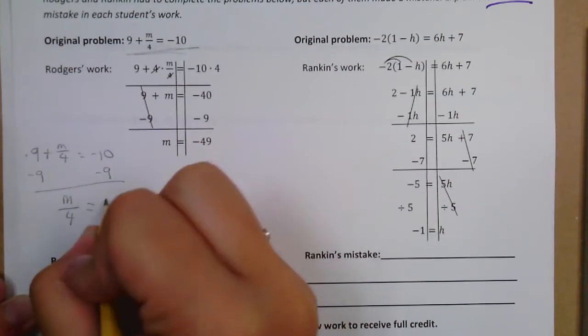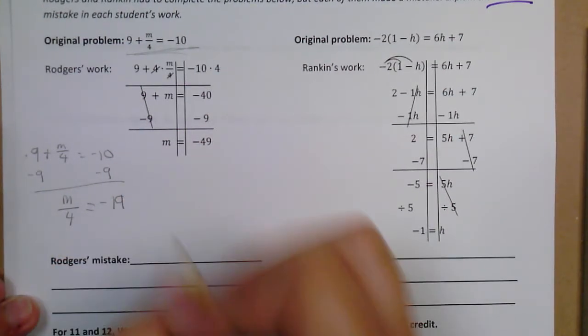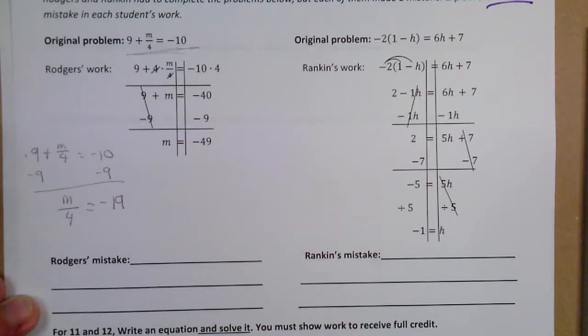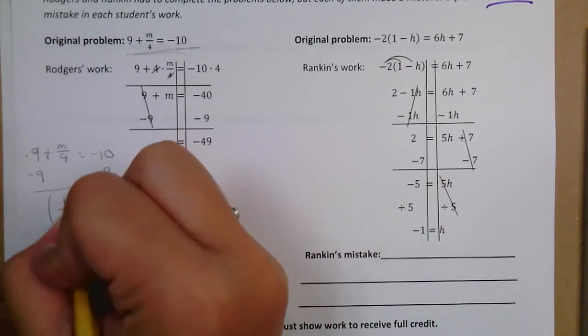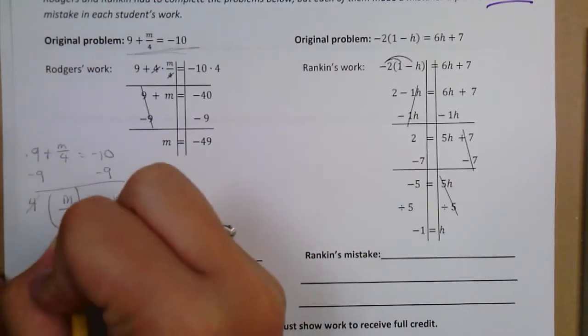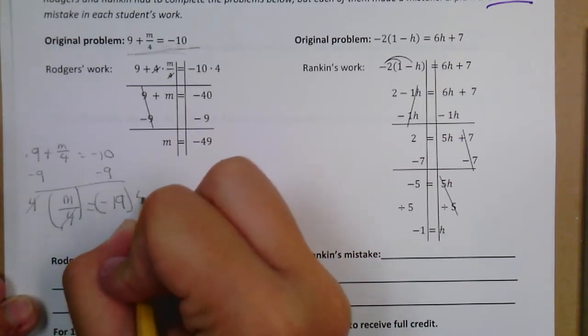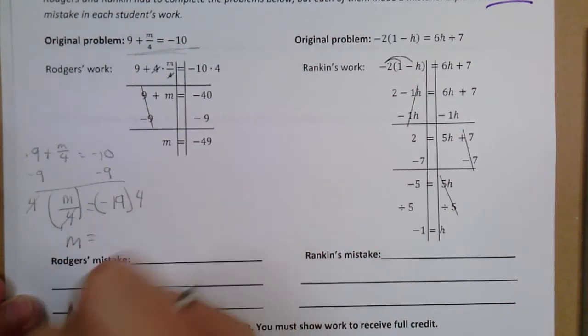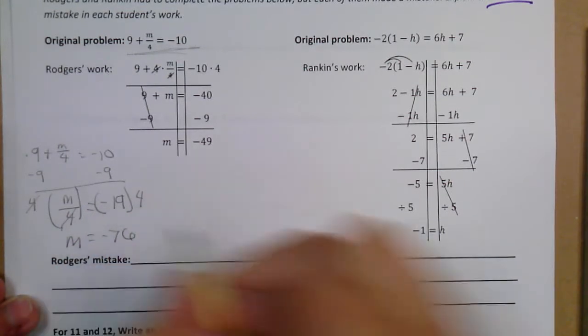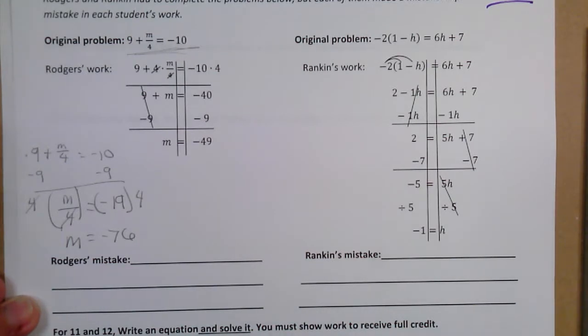Okay, perfect. So I have negative 19. Now I have m divided by 4. How would I get rid of a divided by 4? Well, I would go ahead and multiply it by 4. That gives me m equals negative 76. Okay, so I solved my problem.